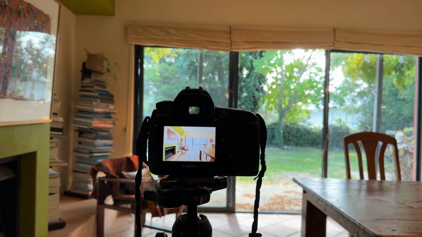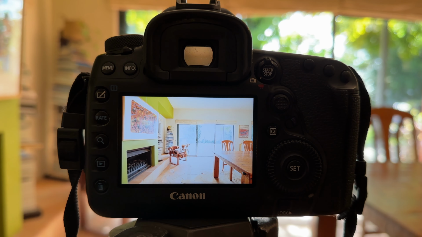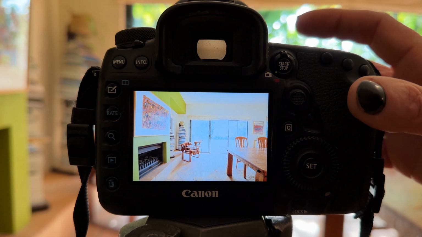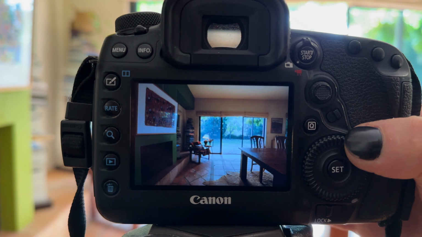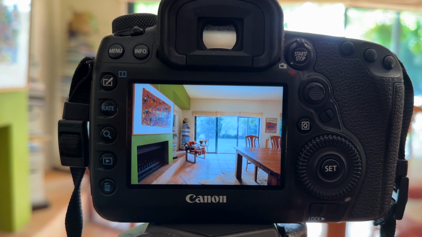Sometimes it takes a little while to process. So this is a shot showing how we've exposed for the shadows and the highlights and the mid-tones.